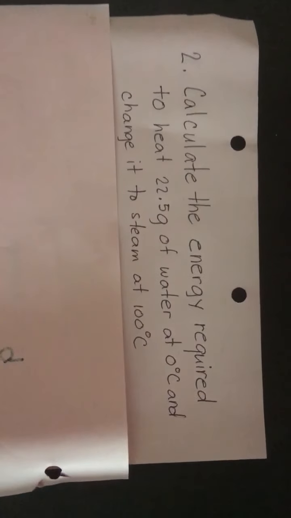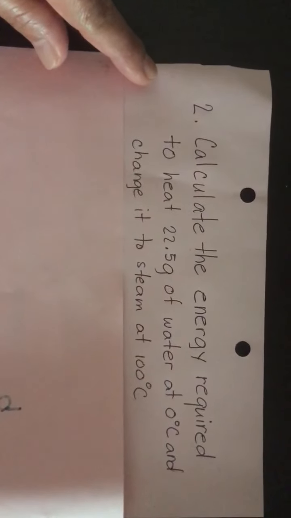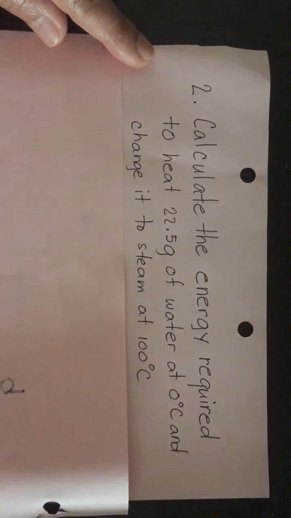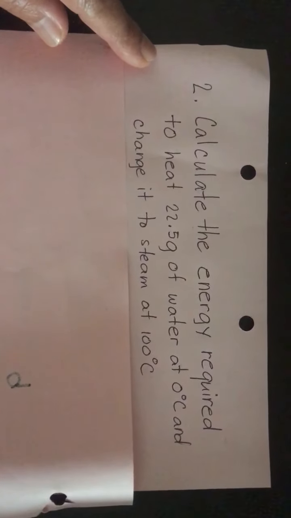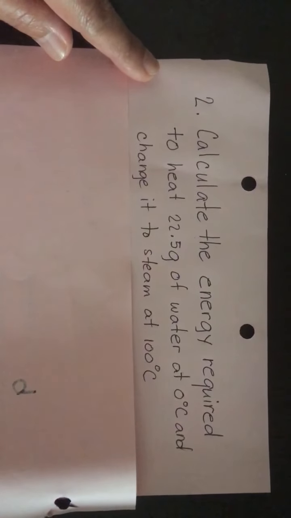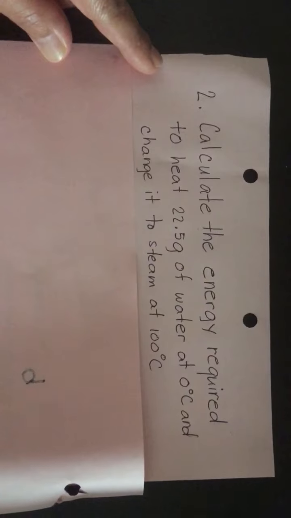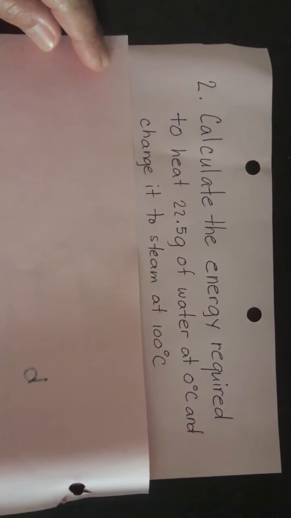Okay, so we have here another problem from our classwork I posted in Google Classroom. Classwork number 2, still about calculating heat. So the second problem is saying calculate the energy required to heat 22.5 grams of water at 0 degrees Celsius and change it to steam at 100 degrees Celsius.